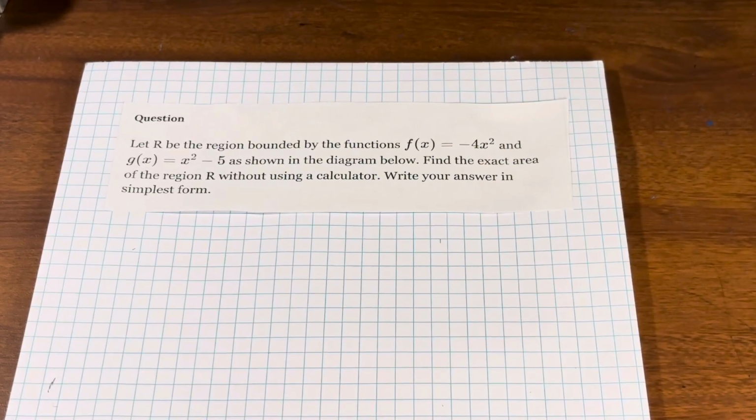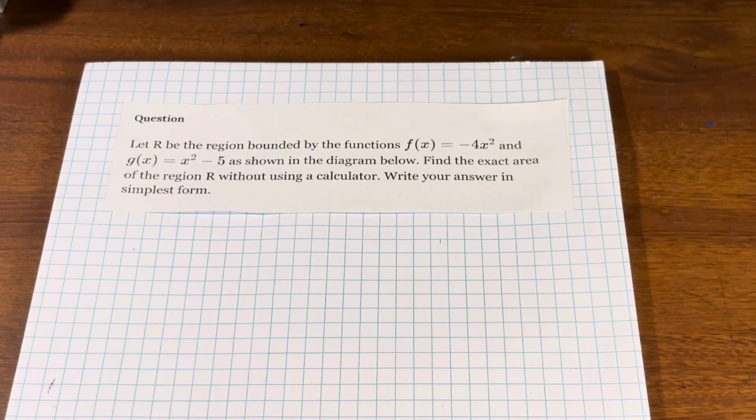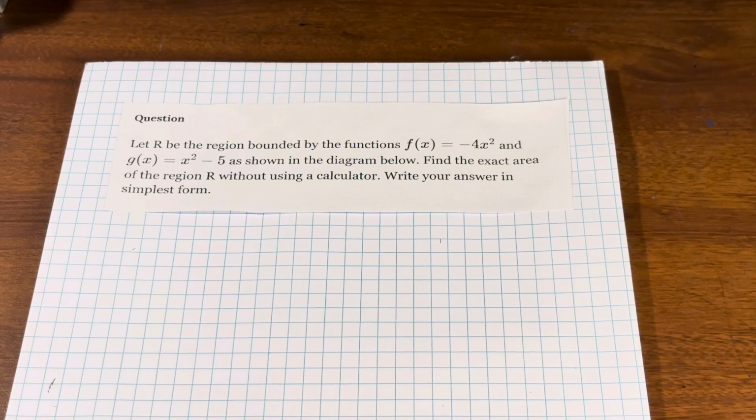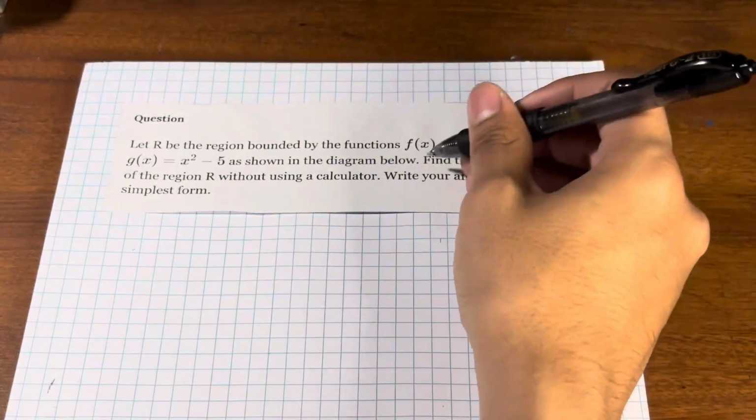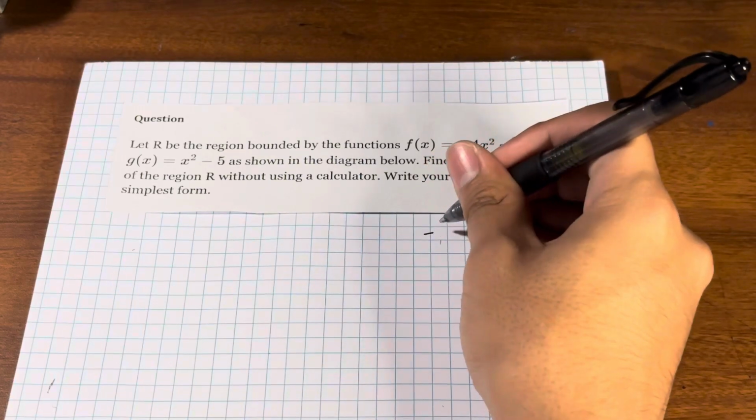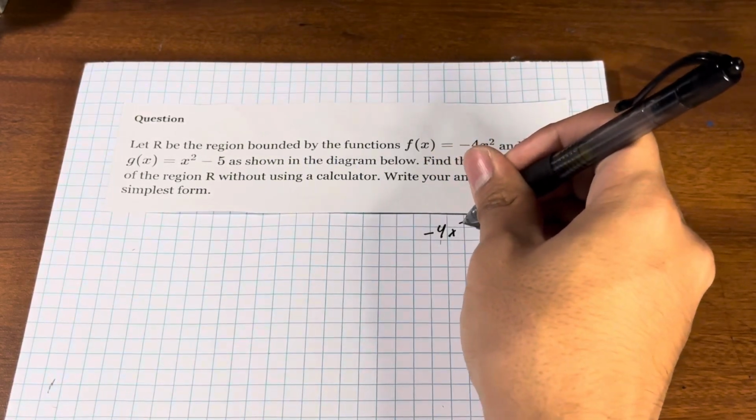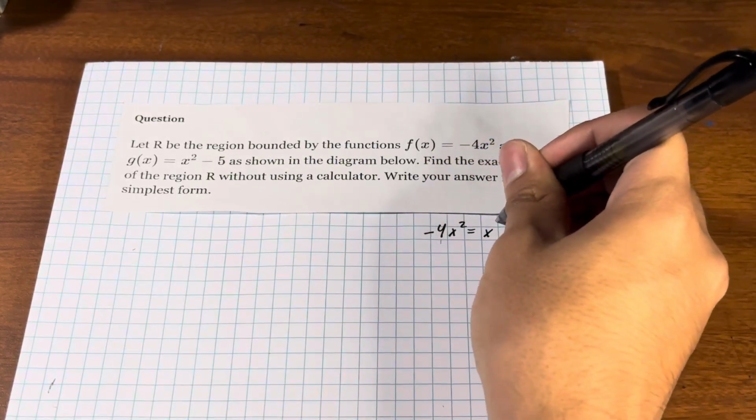What's going on, guys? Today we're playing Calculus Integral Edition, and today we're finding the area between two lines. Now, there's a very important concept in calculus. One thing I like to do when solving these by hand is to immediately, not even thinking about it, make these two equal each other and solve it. So let's make 4x equal.